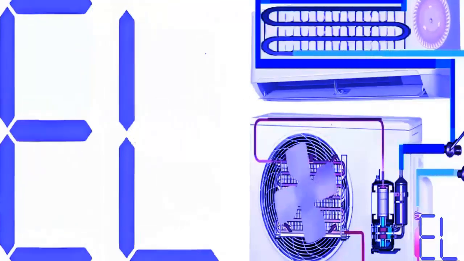Here are the steps to resolve the EL0C error code. 1. Turn off the unit and unplug it from the power source. Wait a few minutes, turn the unit back on, and check if the error persists.